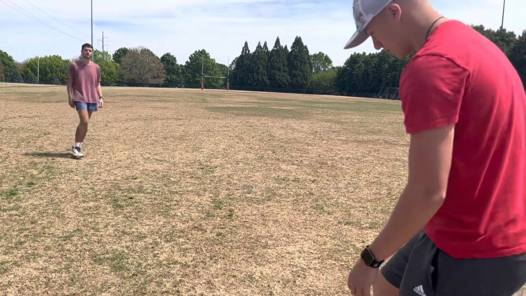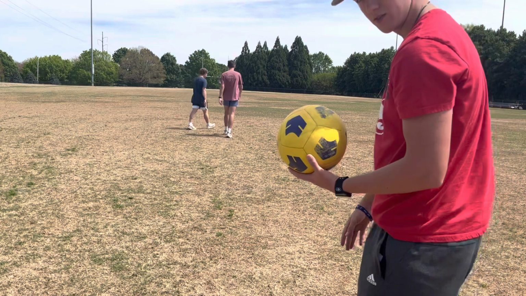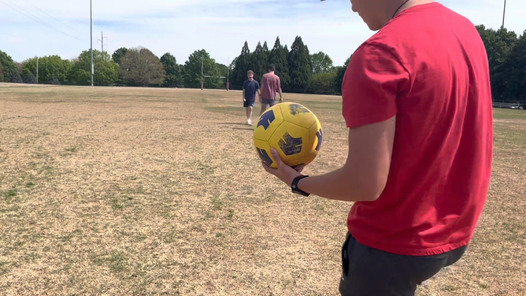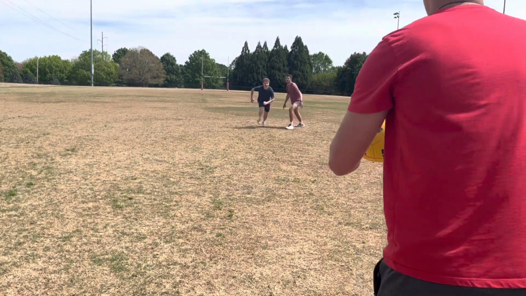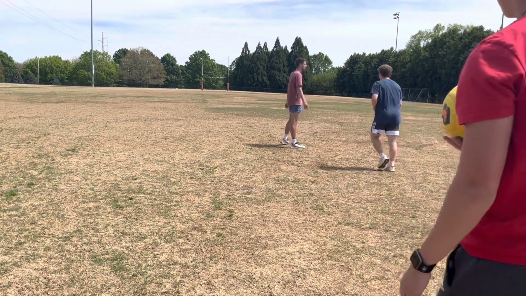Remember, our offensive player is going to be showing our target, so that's where we know where we want to throw it. So if he's showing it inside of his foot, throw it to inside his foot. If he's showing his thigh, we throw it to his thigh. One last time.